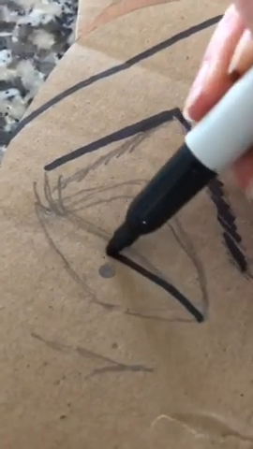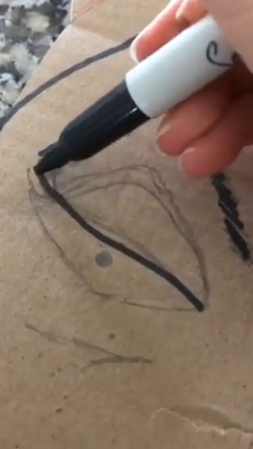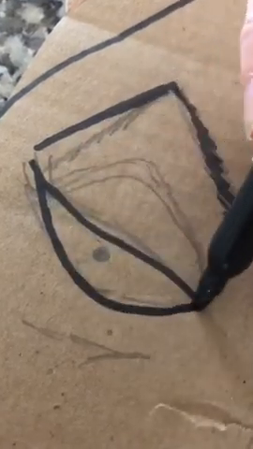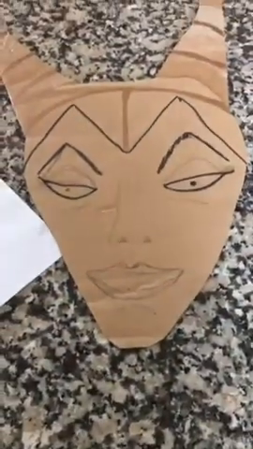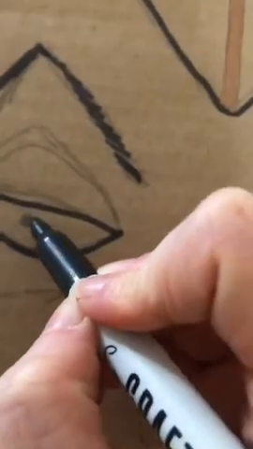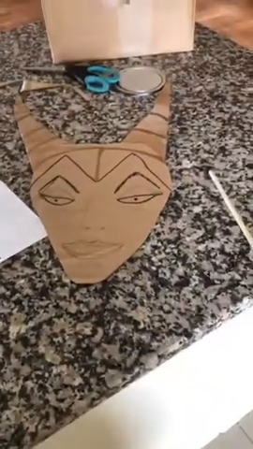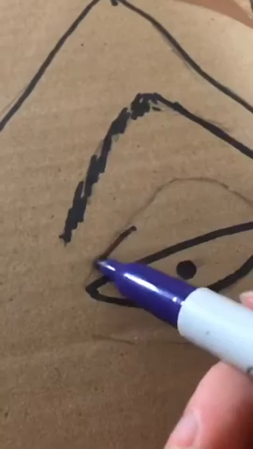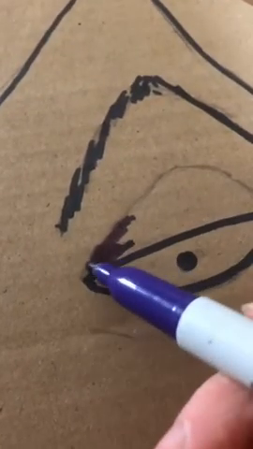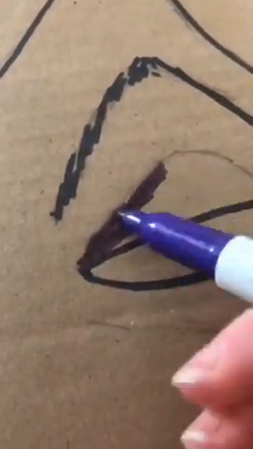We've nearly got the eyes done now. As long as you get them slanted so she looks that little bit more evil, like that, then you're good to go. And there she is so far. And now for her eyeshadow. So we have our eyeshadow here, and we're going to use a dark purple, the same as it is in the film, the same as it is in the picture too.